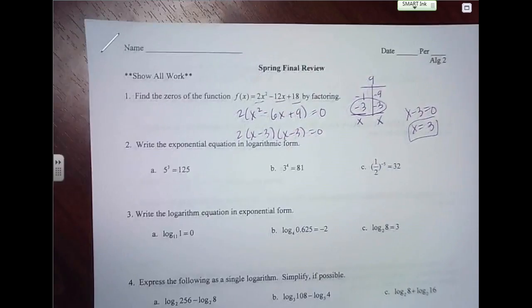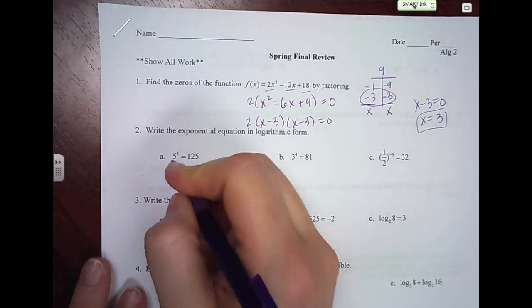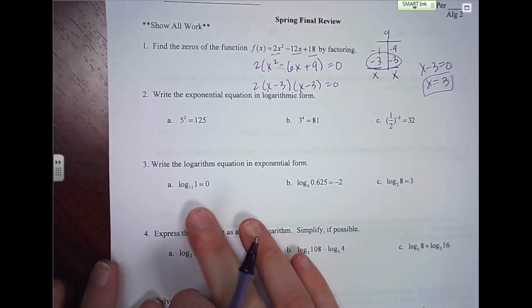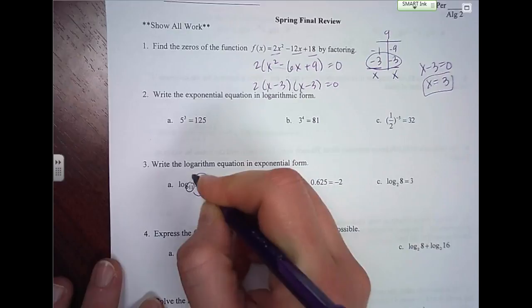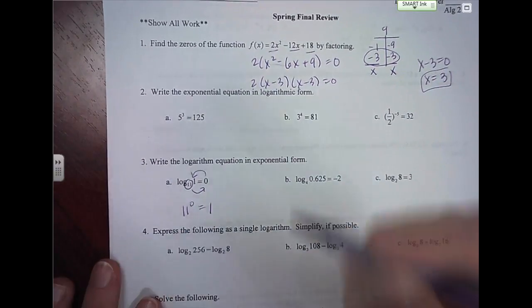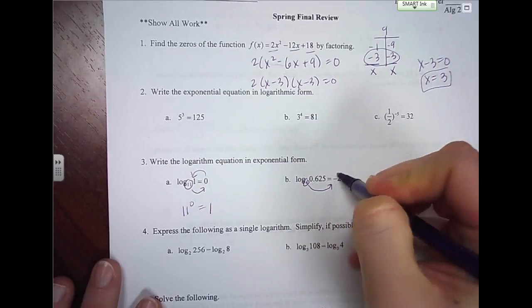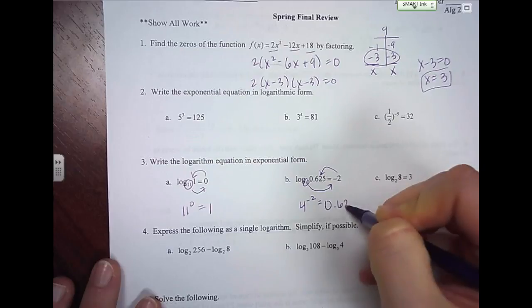Number 2, write the exponential equation in logarithmic form. So let's do one of these first where we go the other way and then we'll go backwards. So exponential form, you just start at the base. So 11 to the 0 power equals 1. Let's do this one. 4 to the -2 power equals 0.625.